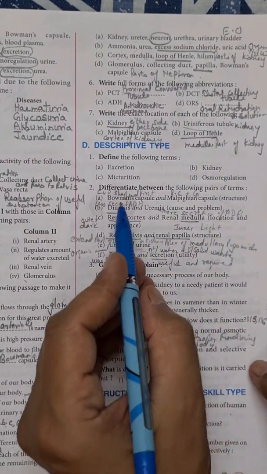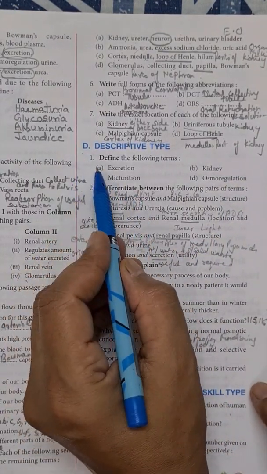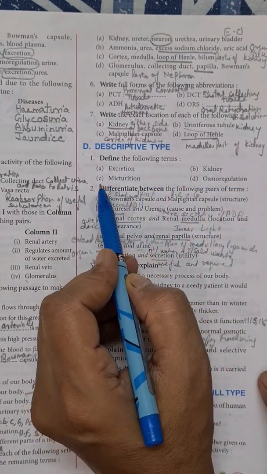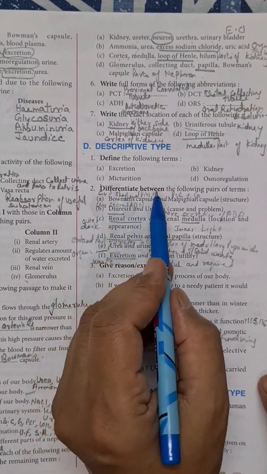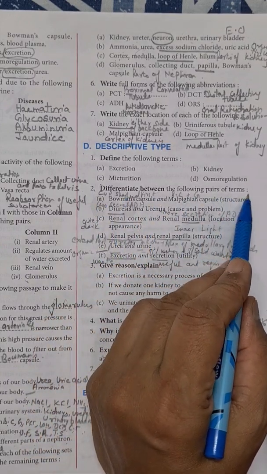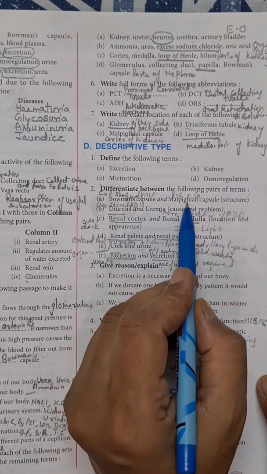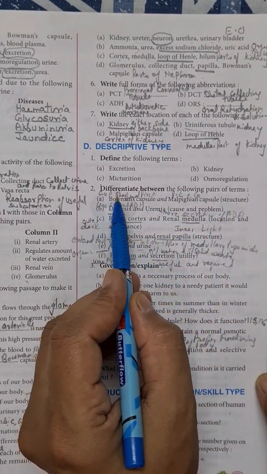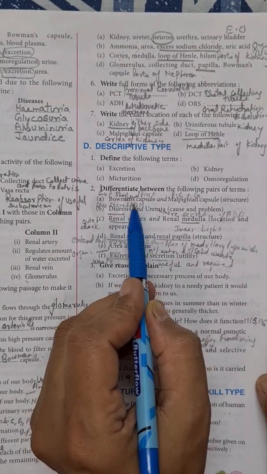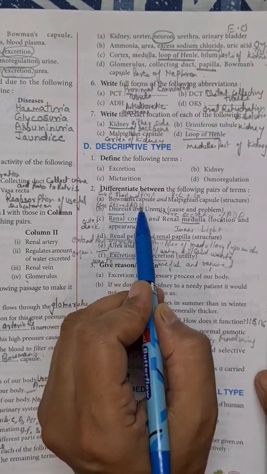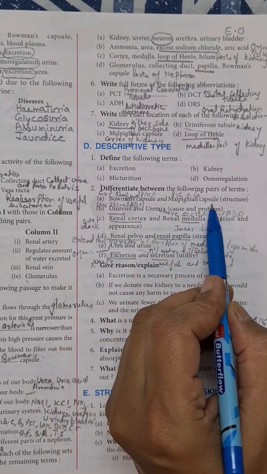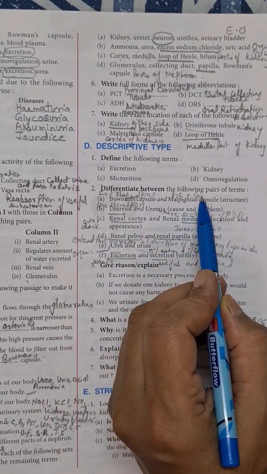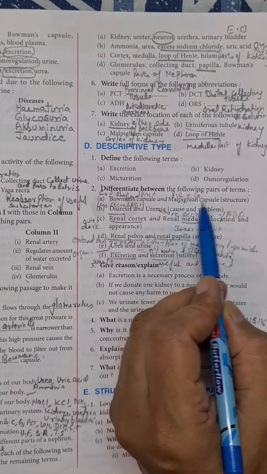Now next, D part. The first question is define the following terms. All definitions you will get in this chapter only. Now second is differentiate between the following pairs of terms. Now first is Bowman capsule and Malpighian capsule, structure. Bowman capsule, cup shape, first part of the renal tubule. Malpighian capsule, Bowman capsule along with glomerulus. Collectively they are known as Malpighian capsule.